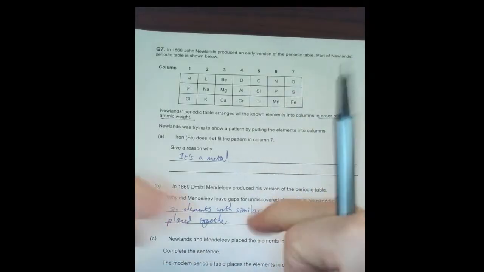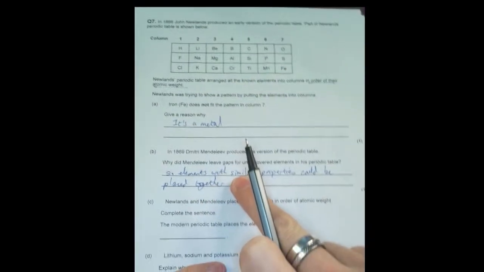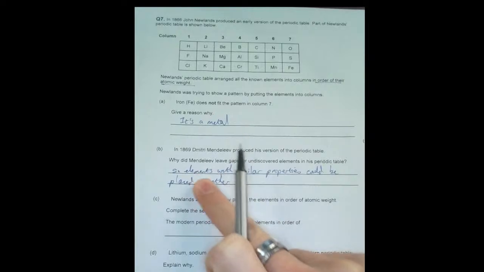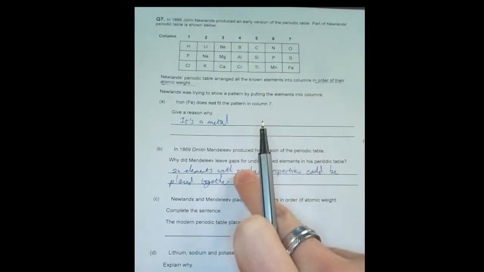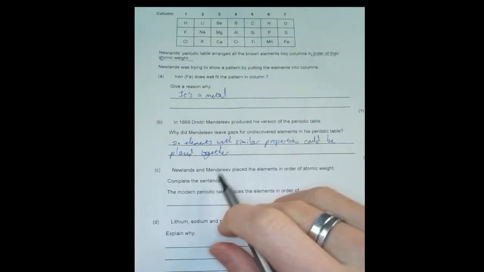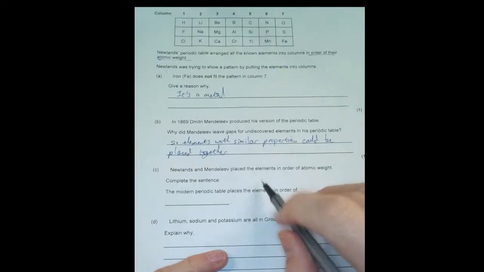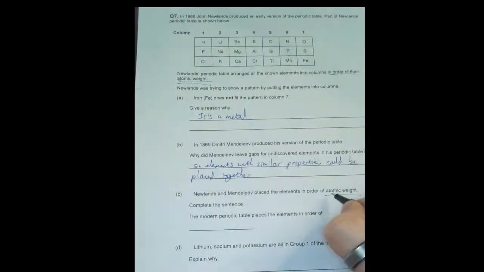You had to say, why did he leave gaps? Because of the wonderful things that he did, which was he put them into columns, into the groups where they had similar properties. Newlands and Mendeleev placed the elements in order of atomic weight. They've told you that twice there.